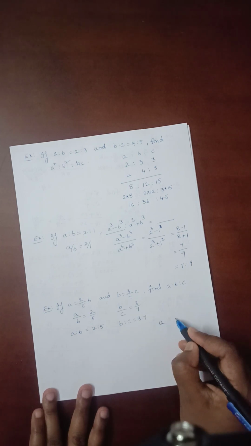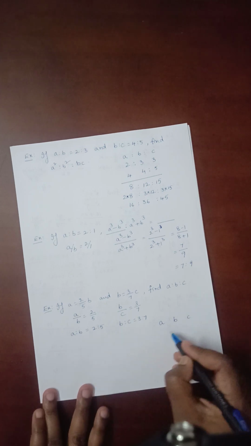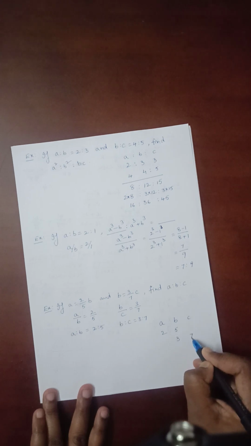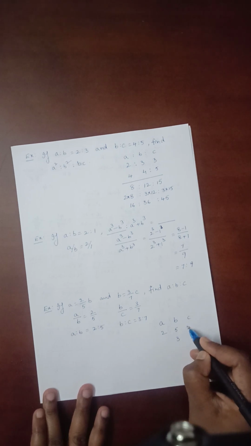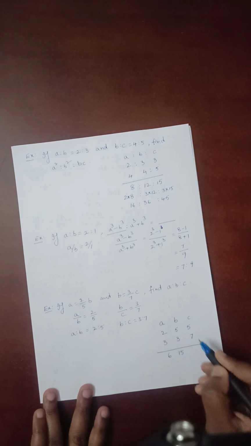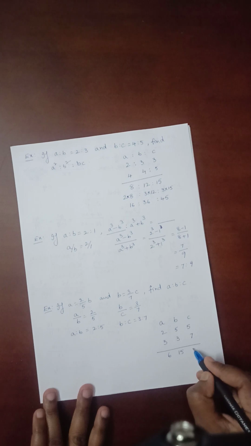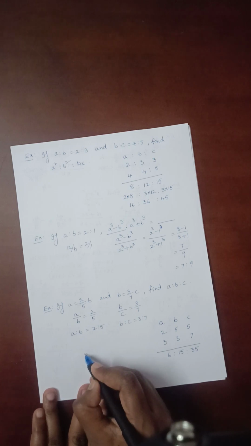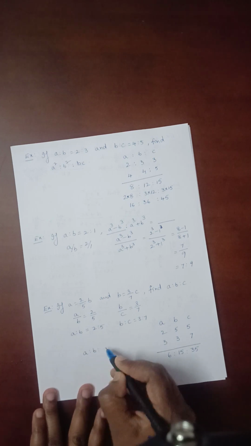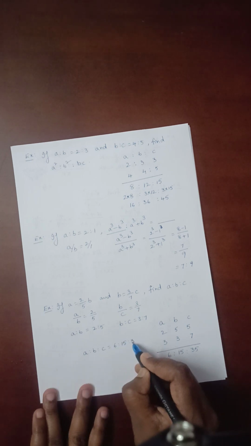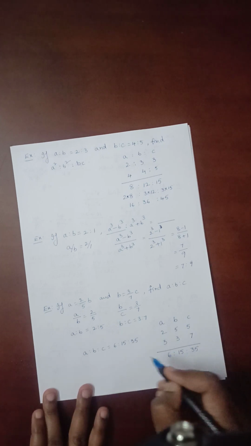Now A, B, C. A is to B is 2 is to 5, B is to C is 3 is to 7. Here we fill the gap with the beside number 5. Here fill the gap with the beside number 3. Now we take the product. 2 3s are 6, 5 3s are 15, 5 7s are 35. Okay, so now what is the ratio? A is to B is to C equal to 6 is to 15 is to 35. So these are the answers.